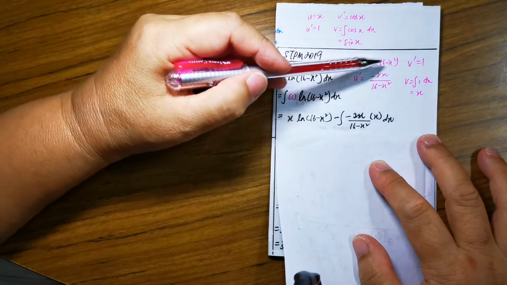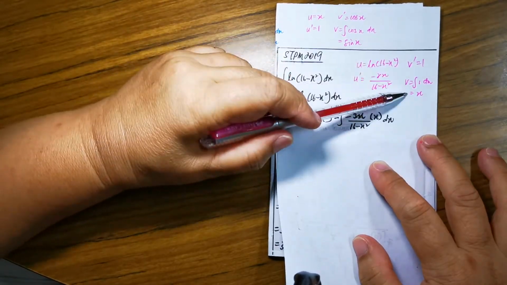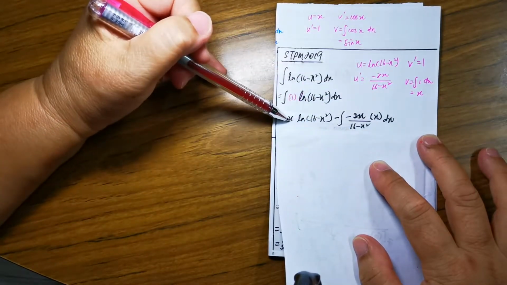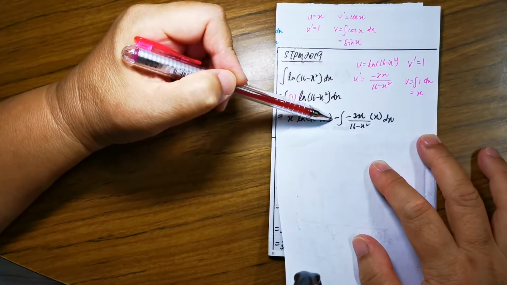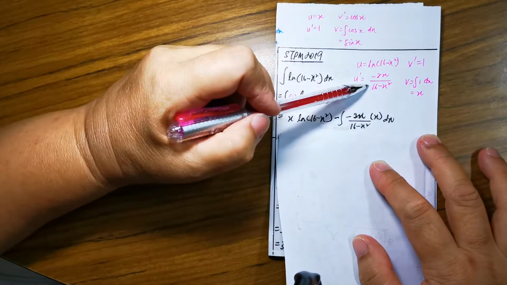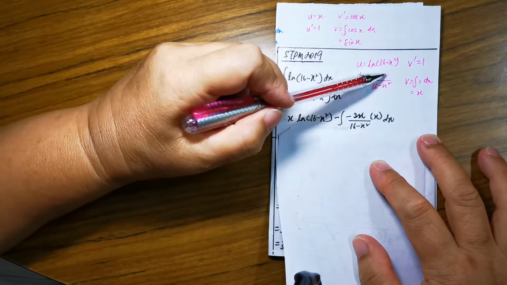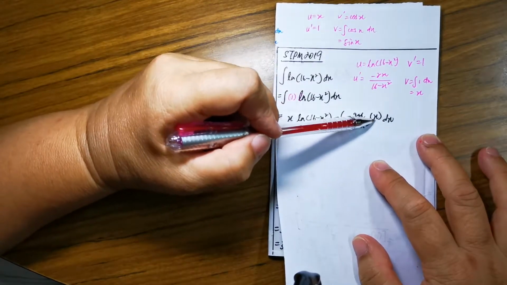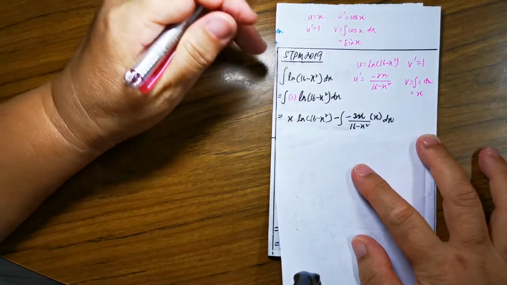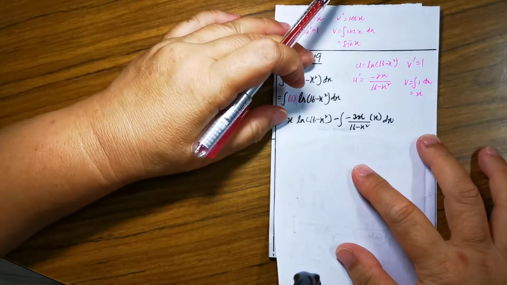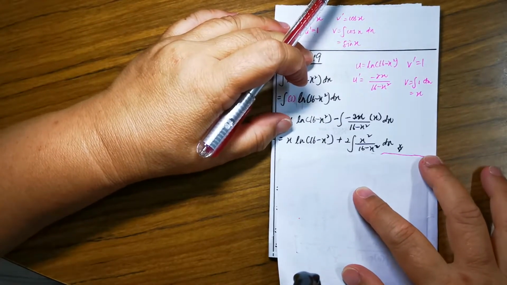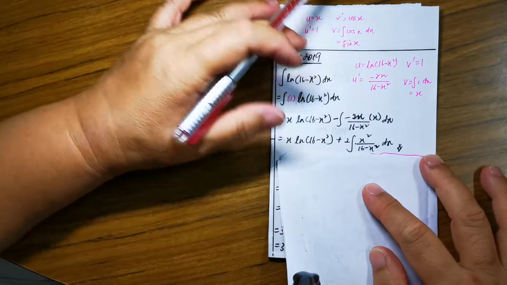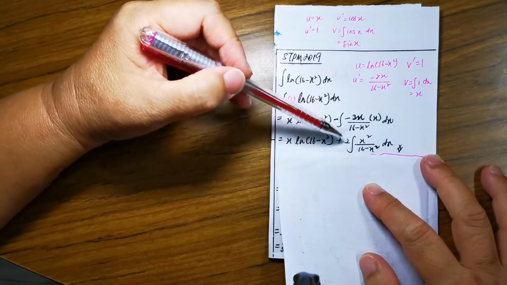Alright, now you apply into the integration by parts formula. So uv, I write x in front now, easier, nicer. Minus integrate vu prime, this one multiplied by this one. So minus 2x over this one, multiplied by x dx. Alright, sub directly into the formula. Then next step, we write it in the proper way as what the question wants us to show. Minus minus becomes plus.